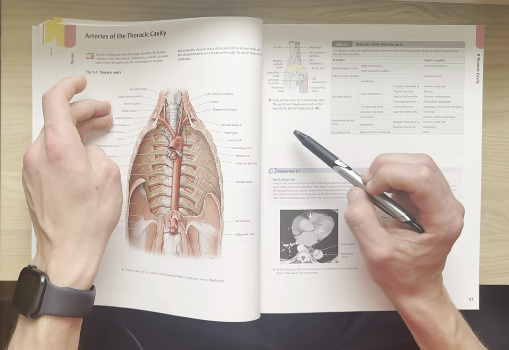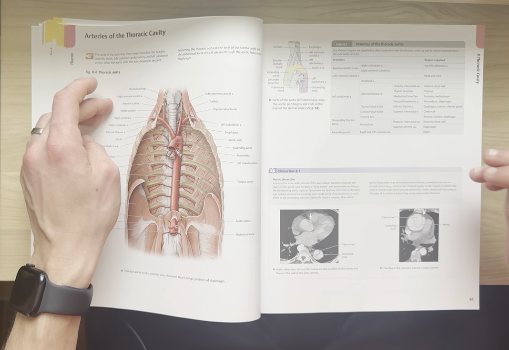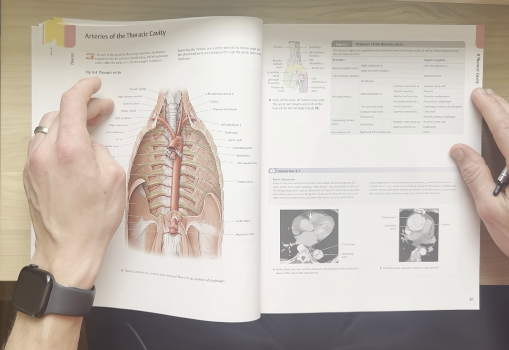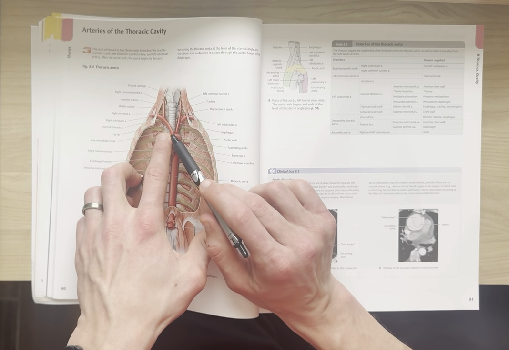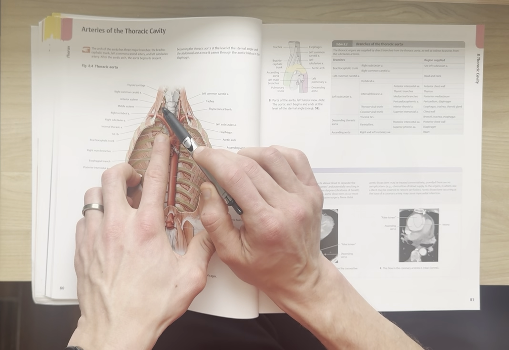Alright, so the branches of the thoracic aorta. Back in this section now. The thoracic organs are supplied by direct branches from the thoracic aorta as well as indirect branches from the subclavian arteries. So, brachiocephalic trunk gives you, let's find that again. Brachiocephalic trunk right here. Gives you the right subclavian artery. It gives you the right common carotid artery.